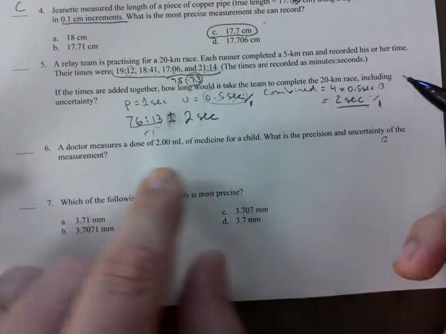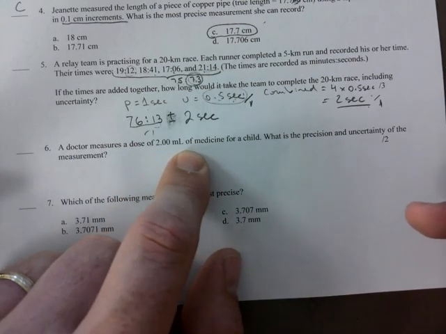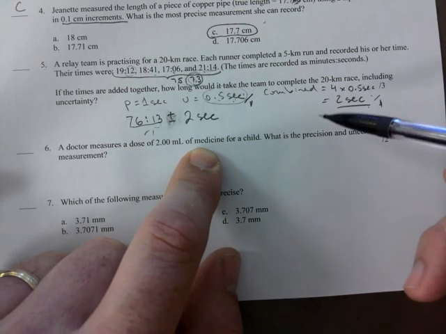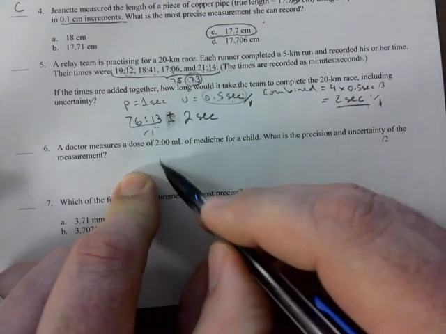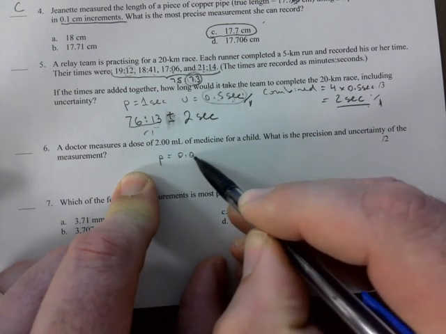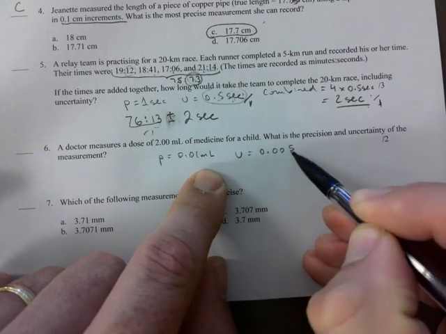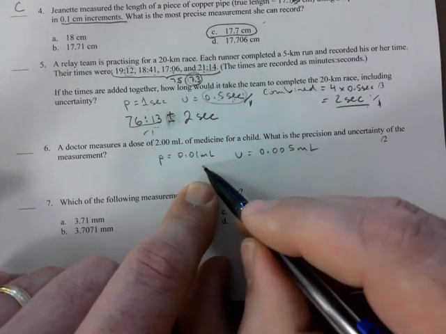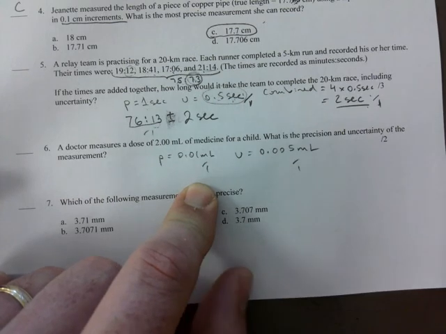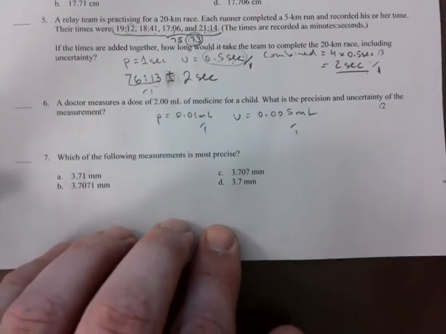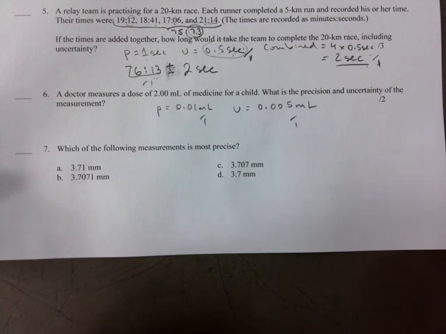Doctor measures a dose of 2.00 mLs. What's the precision and uncertainty of this measurement? The precision is 0.01 of a milliliter. Uncertainty is half of that. So you get 1 mark for the precision, 1 mark for the uncertainty. That should have been a home run, in my opinion, at this point.